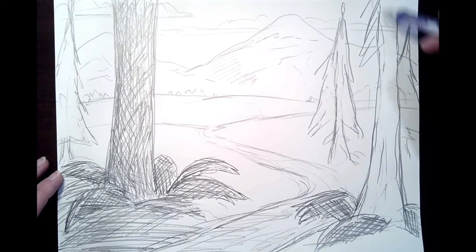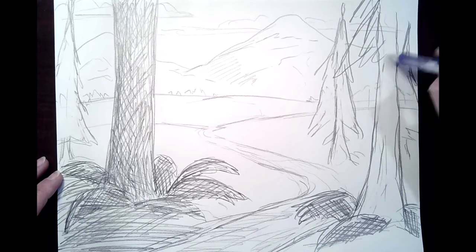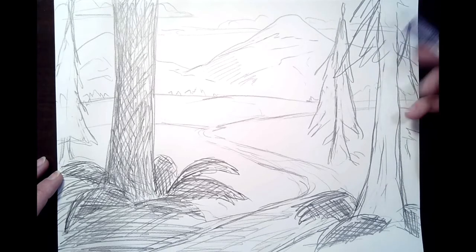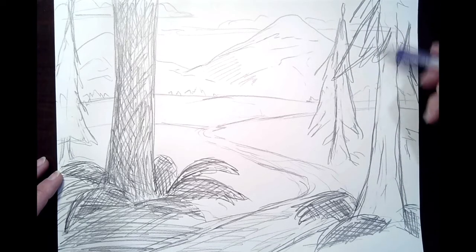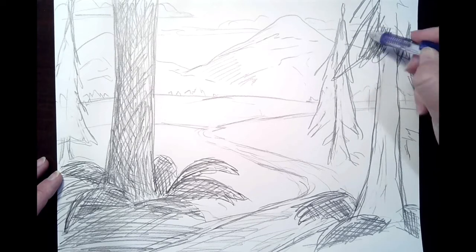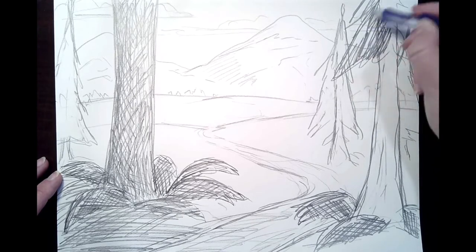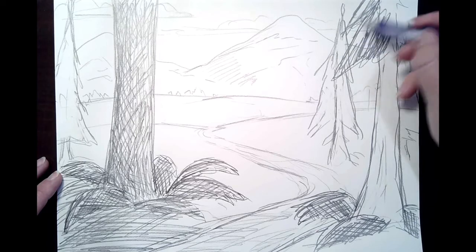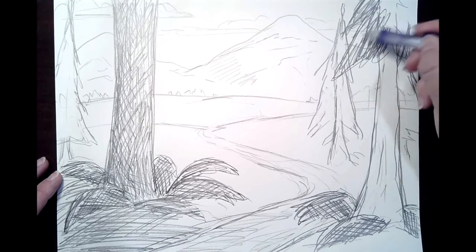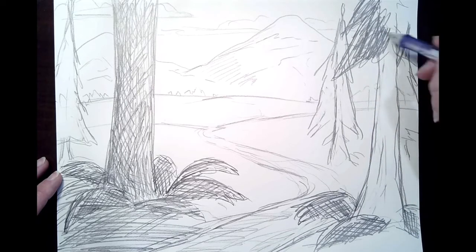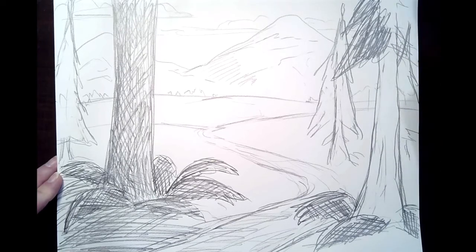So keep that in mind as you are drawing out your composition, that you don't have to add the sun. But do try to think about where the sun is located so that you can add in the correct direction of your light source.